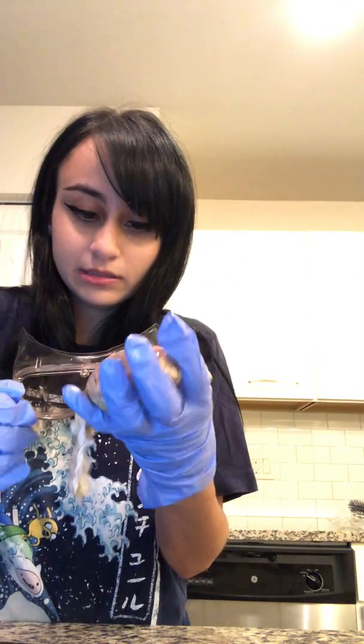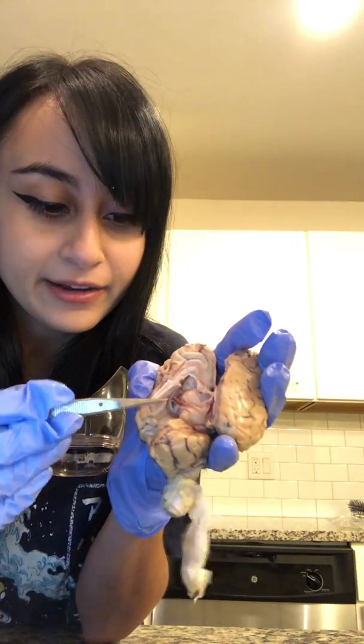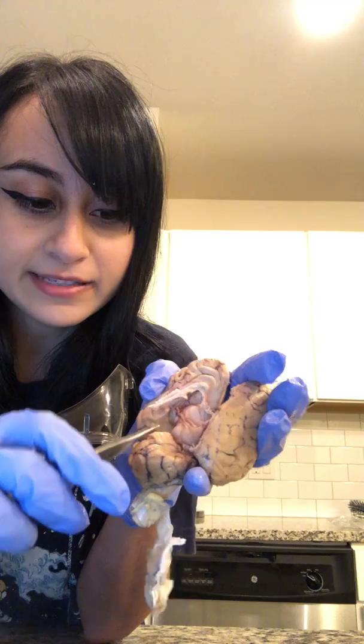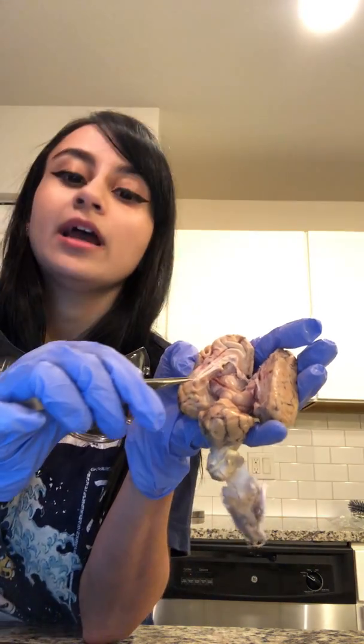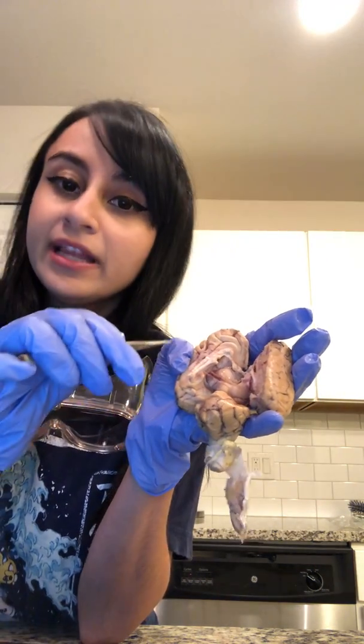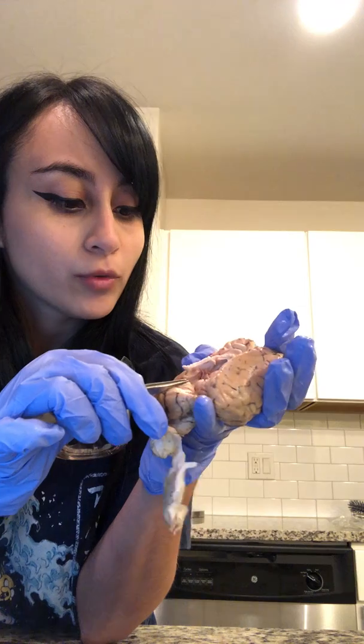Let's do this in a different way. You can see in this area, if we were to pull apart, there are different aspects of the brain that show gray matter, which has a grayish tone to it, and also the white matter, which, due to the myelinated axons, has a more whitish tone.